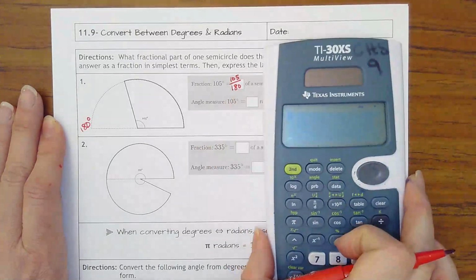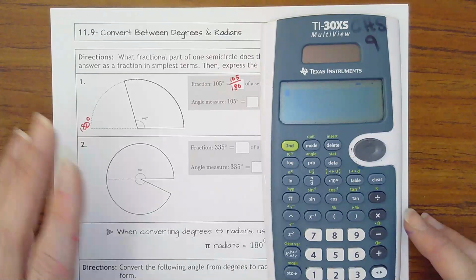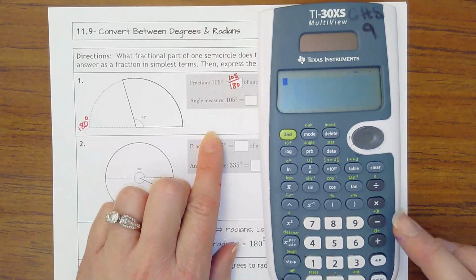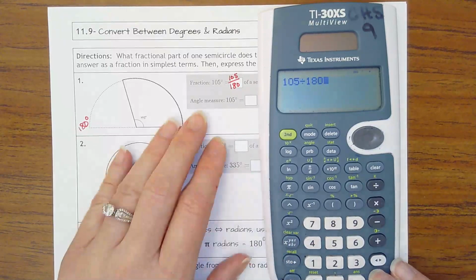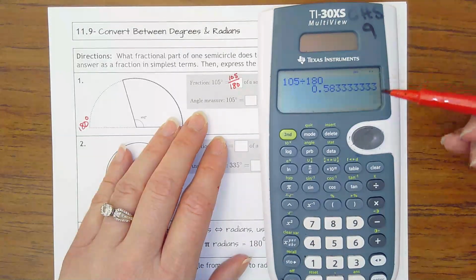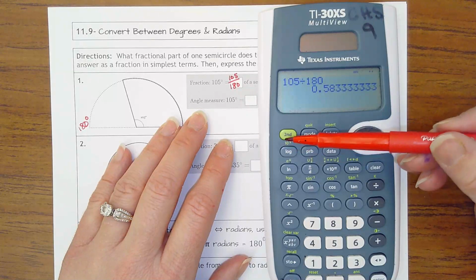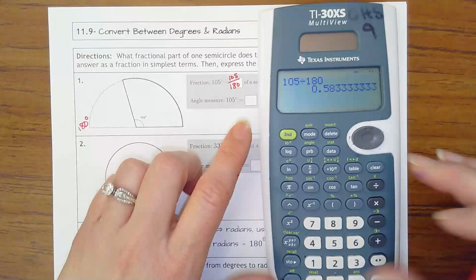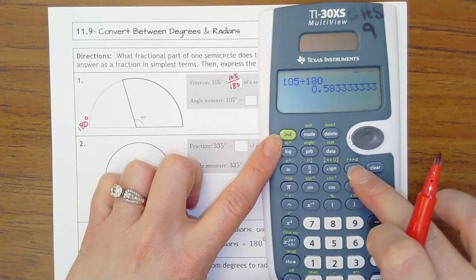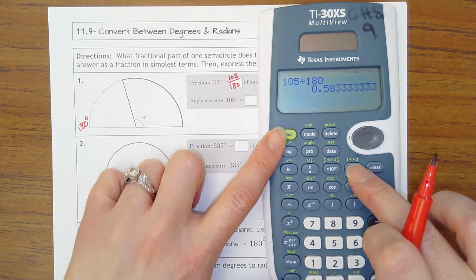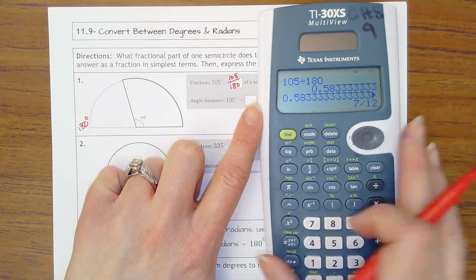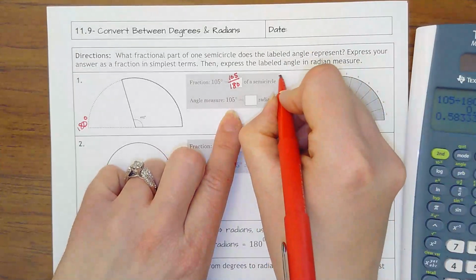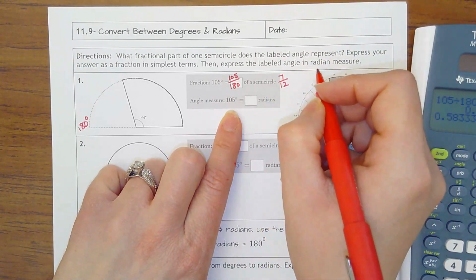And what I would like you to do is simplify that, and the quickest way is to go ahead and put your 105 divided by 180. On my big calculator, you just hit math, enter, and it'll change it. On here, you want to do where it says green F to D, so it's second, and then this table button to turn it into a fraction. So it'd be 7/12 is really what you should put.